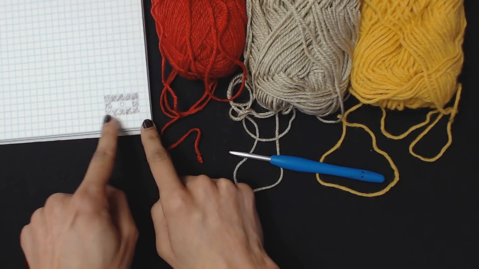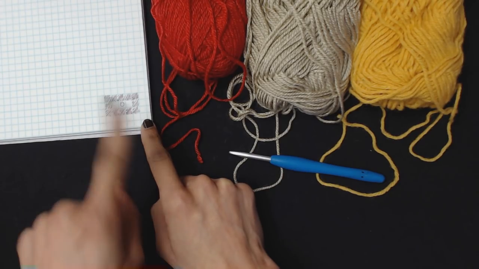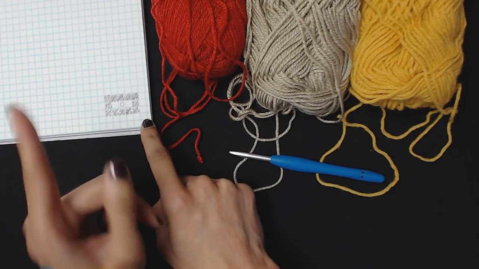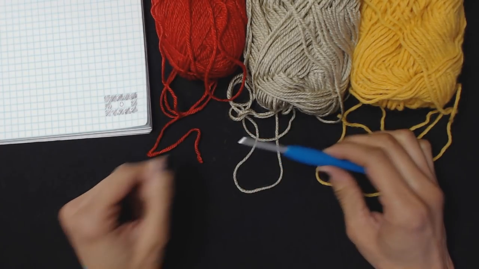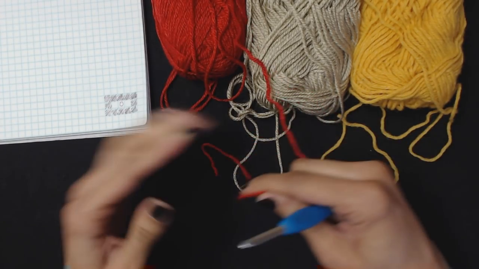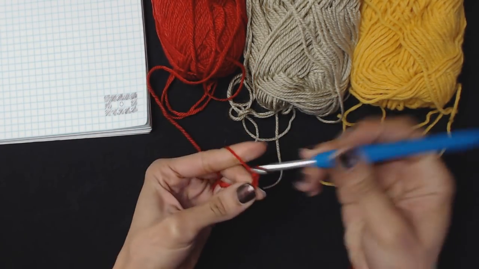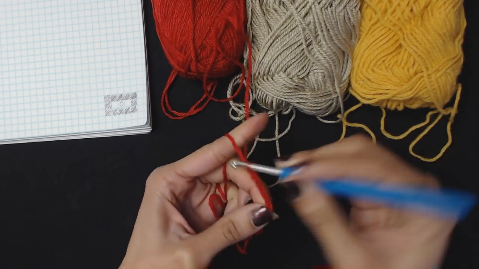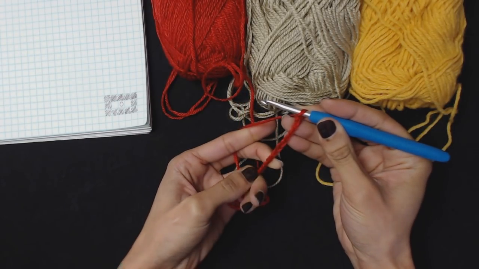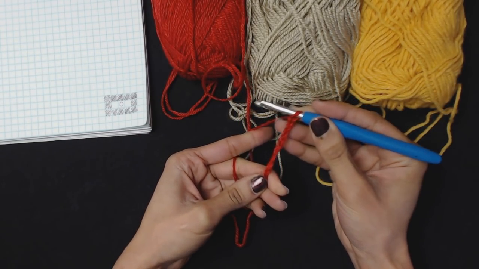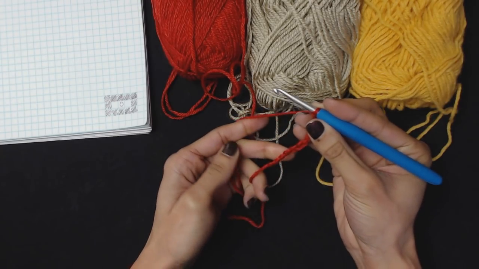Here I've got 5 squares in my graph. Multiply that by 2 is 10, and then add 1 more, I've got 11. So I'll need to do 11 chains. Let's go ahead and do that now. Okay, so I've got my 11 chains there. Kind of ugly, but I'm going to blame it on the yarn.